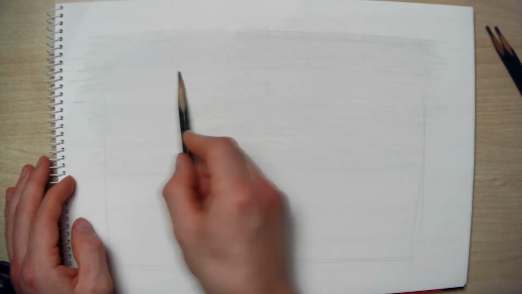I'm trying to fill in a couple of gaps. Okay. Trying to get it a little darker up here still. Just a tad bit more pressure. Let's see. Barely noticeable, but yeah, it's a little darker up here.